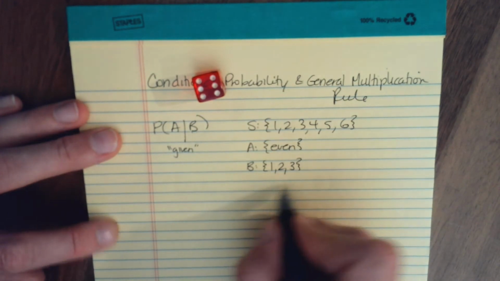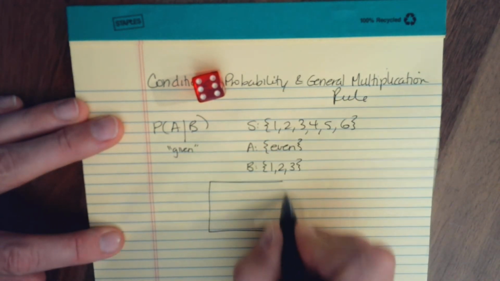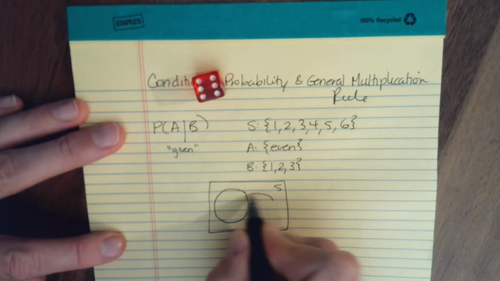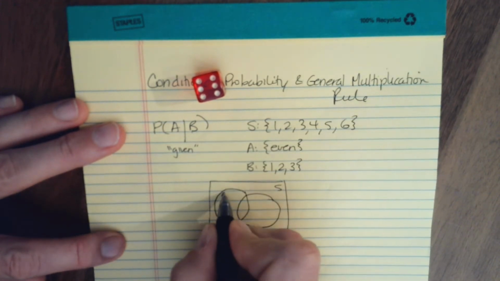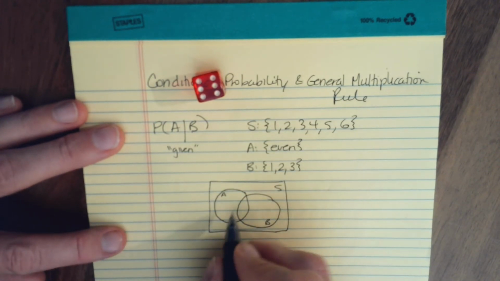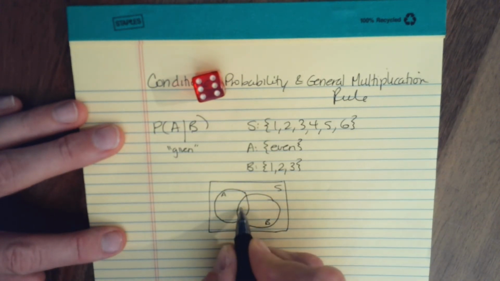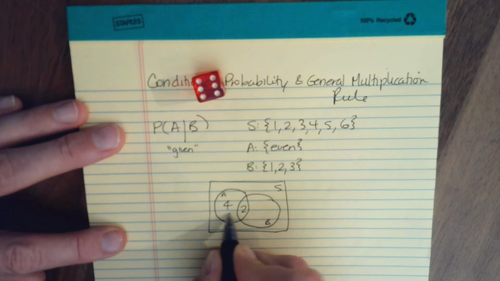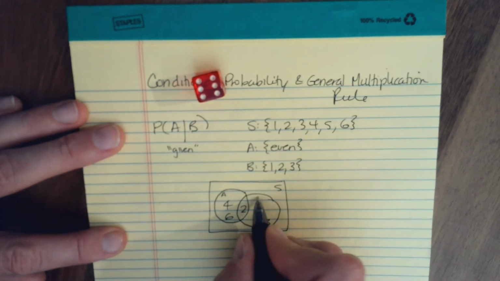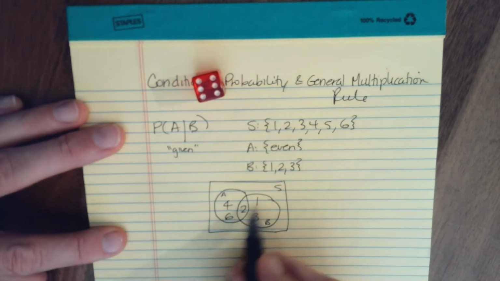In a Venn diagram, here's my entire sample space. I have two events, A and B. A has the outcomes 2, 4, and 6, and B has the outcomes 1, 2, and 3.